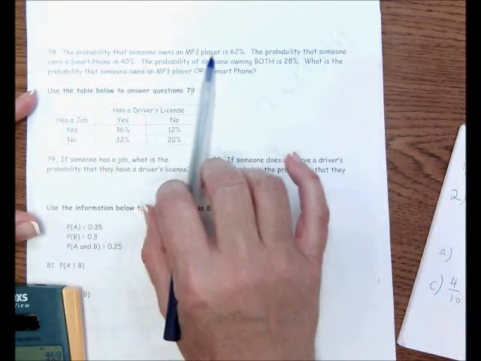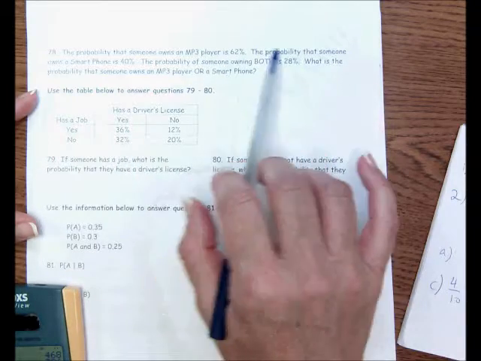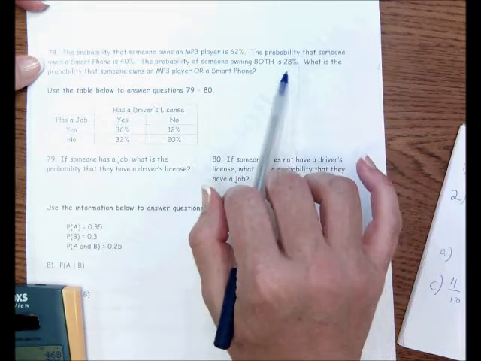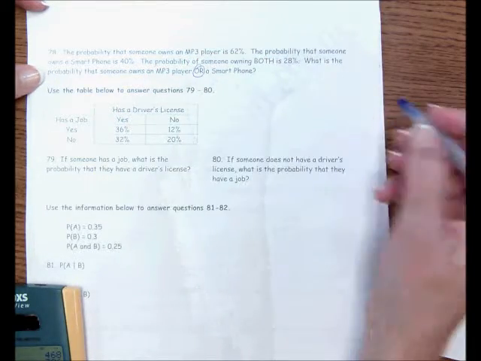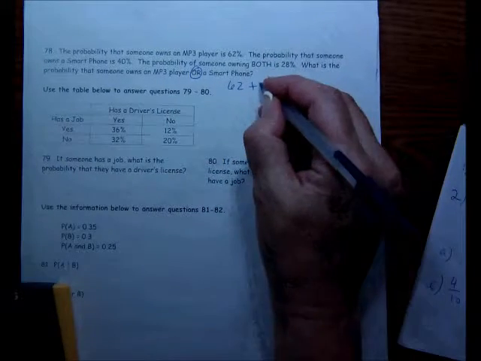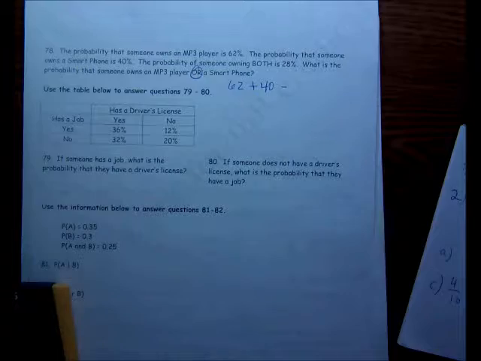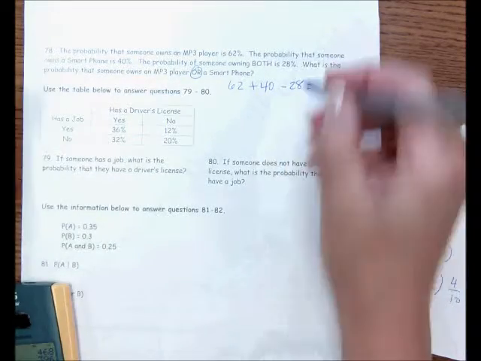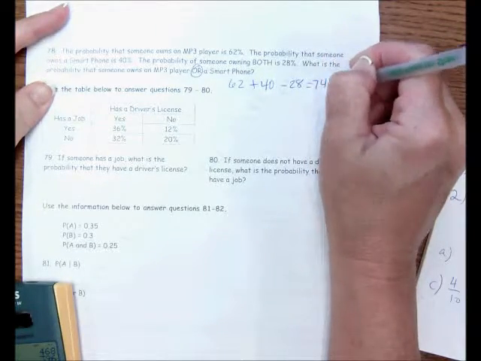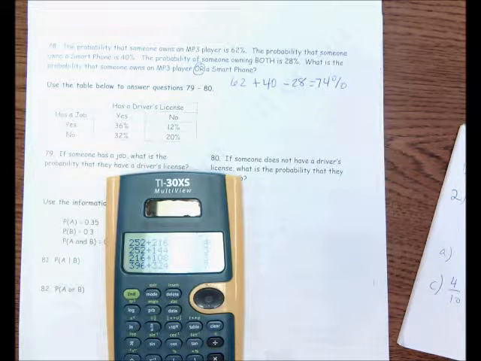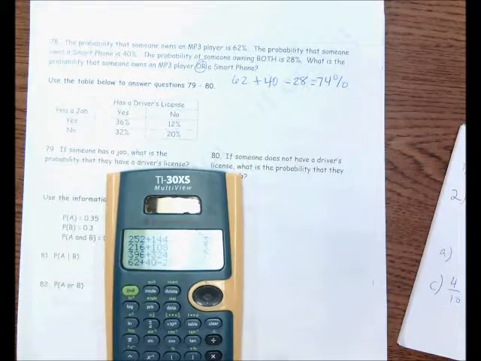The probability that someone owns an MP3 player is 62%. The probability that someone owns a smartphone is 40%. The probability of owning both is 28%. What's the probability of the OR situation? So we have to add the two probabilities together, 62 plus 40, and then subtract the intersection. So that's going to end up equal to 74%. And let's just make sure I have the right answer. 62 plus 40 minus 28, 74%.